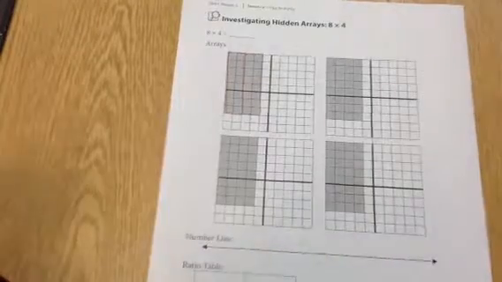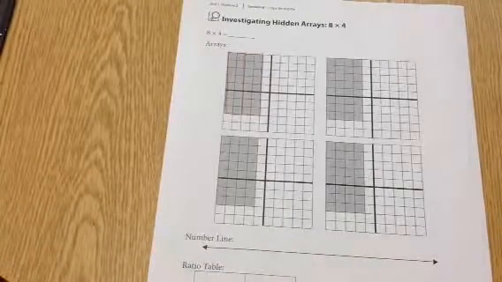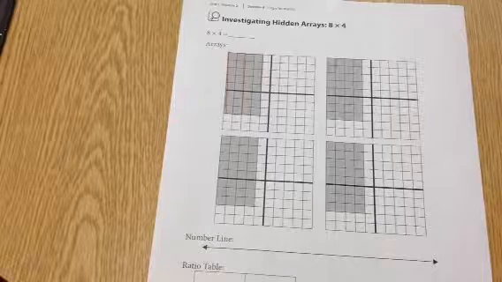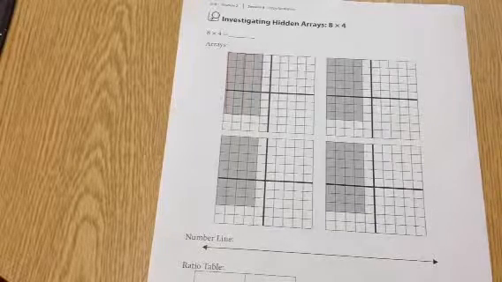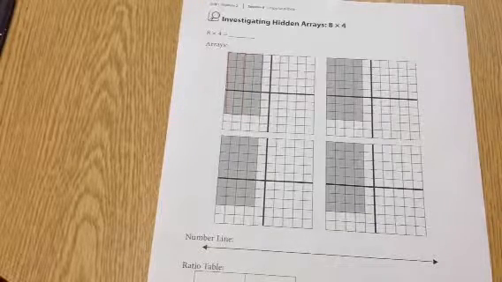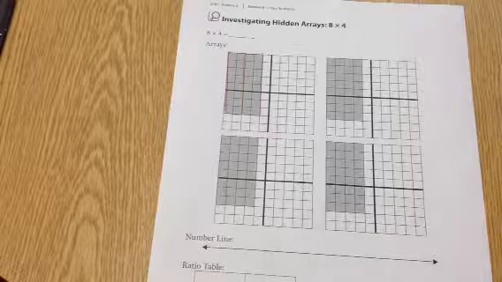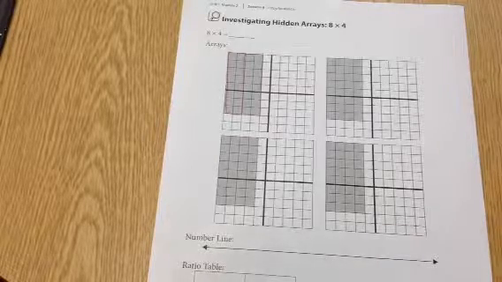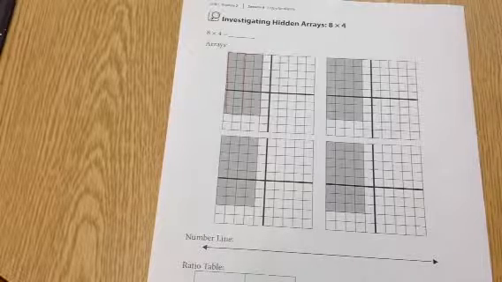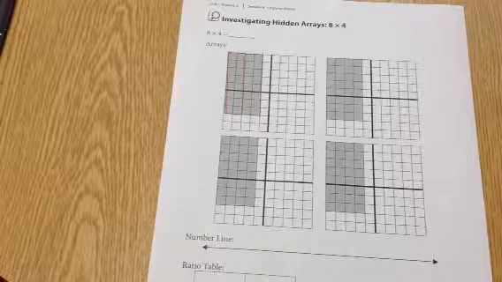Okay, so yesterday we talked about finding the different hidden arrays inside our 4 facts and our 6 facts to help us with our double-double strategy and our 5s plus 1 set strategy. So today we're going to be looking at 8s and 9s facts.